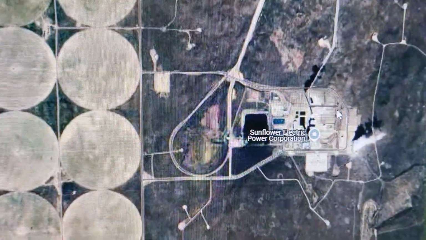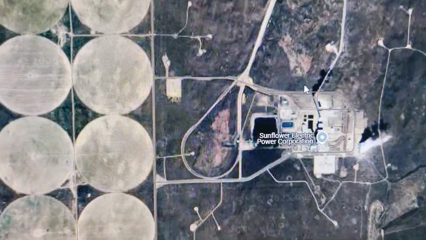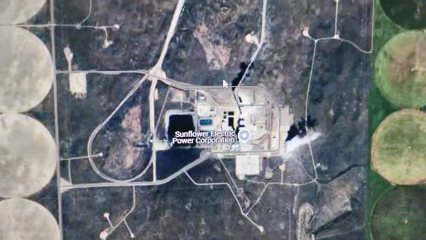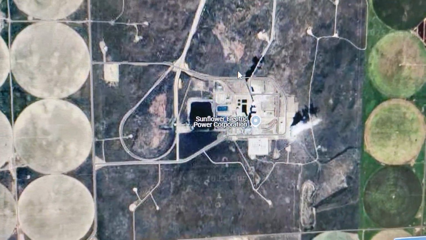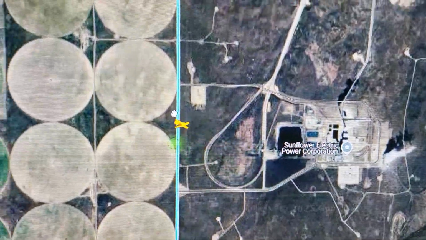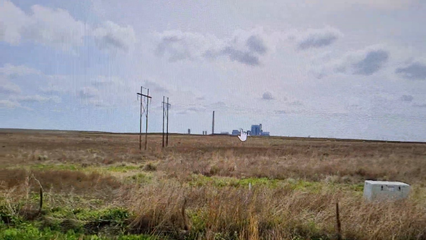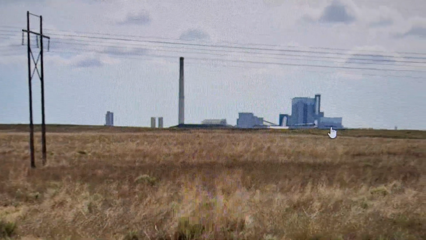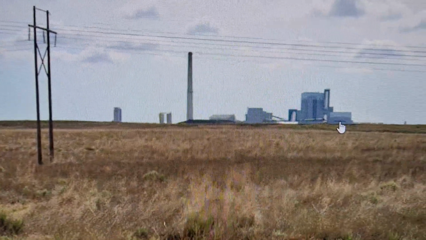Now, the issue with this plant is there's not really any public roads that are nearby that you can get a good look at the operation. The closest one, I believe, is here. So we'll drop our guy there and see what we can see. Yeah, that's not very close.